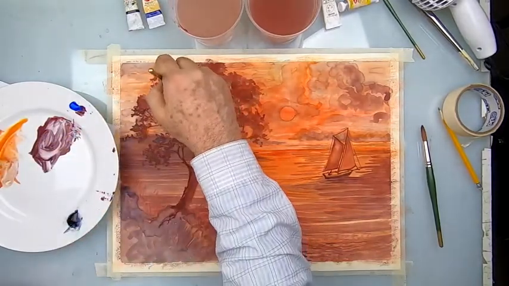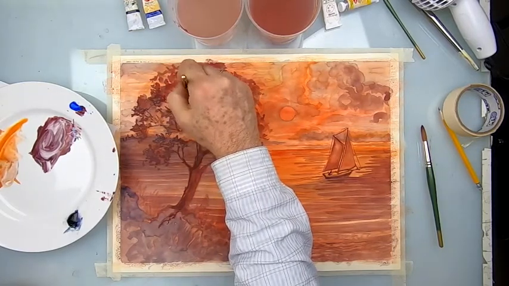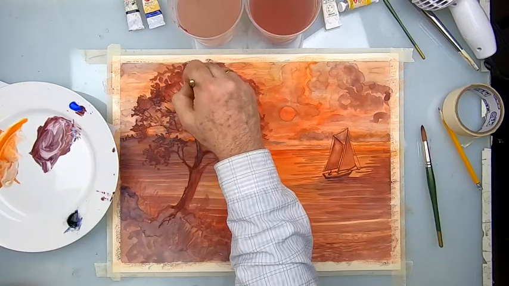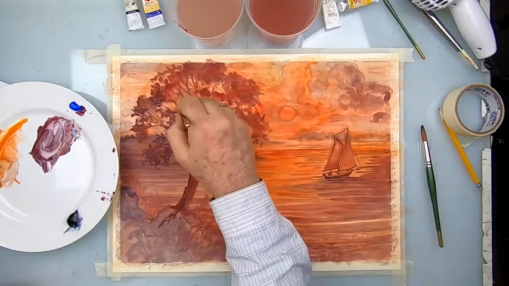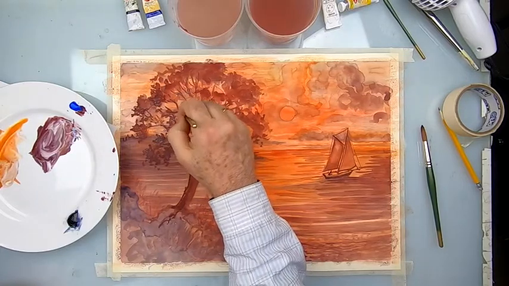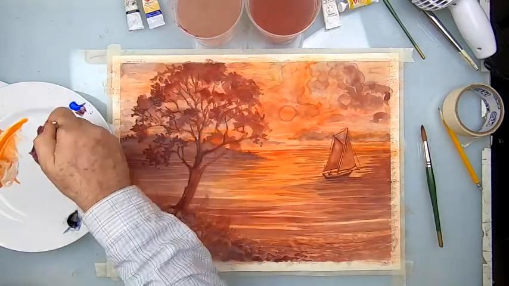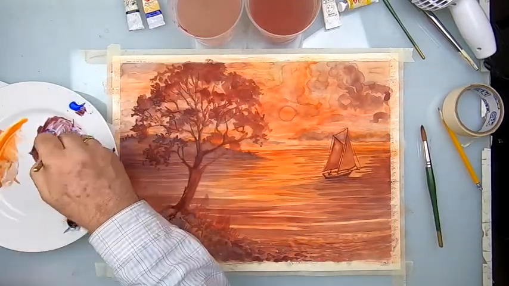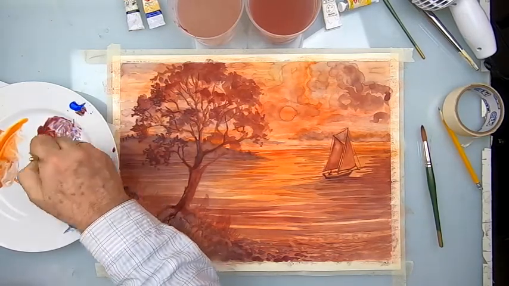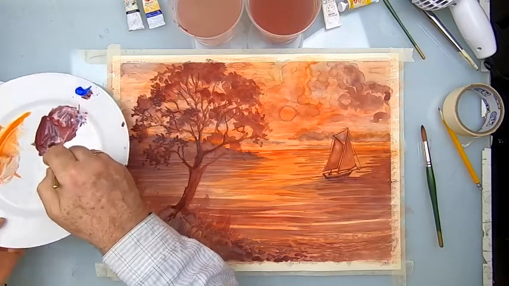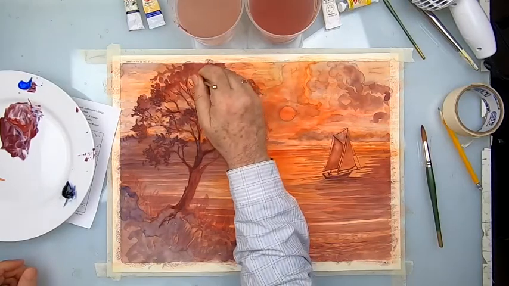And I'm using a very dense value of this color, right? About as dense as you can get. See how the coverage is very strong. And I'm imagining the light being on the left side. So I'm not using much water in this. You can see how thick it is, right?